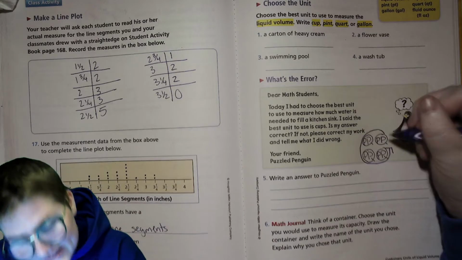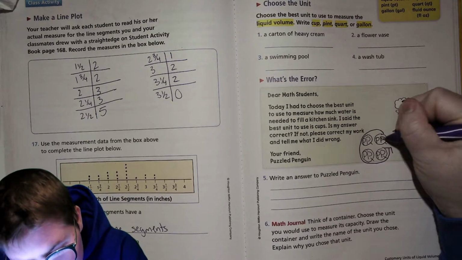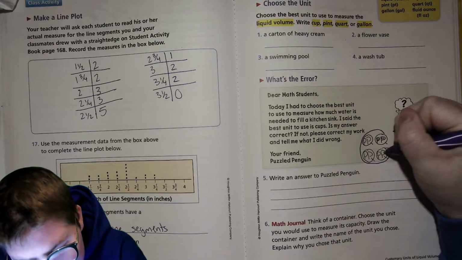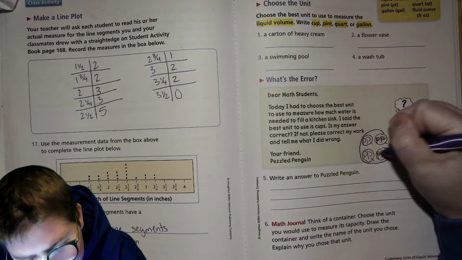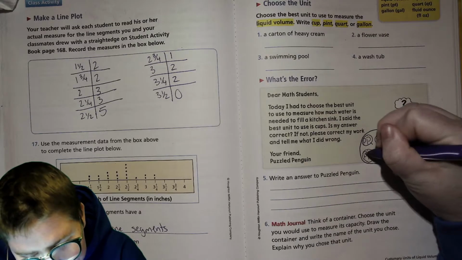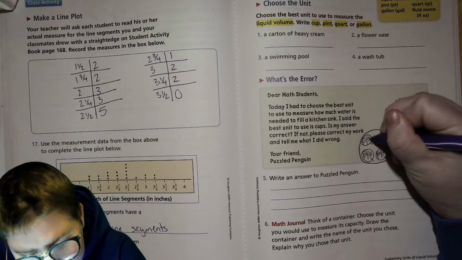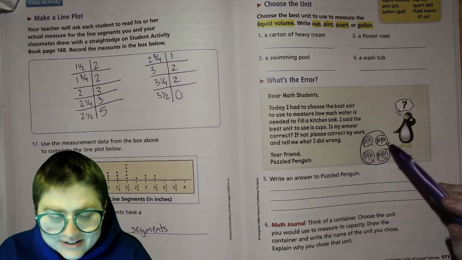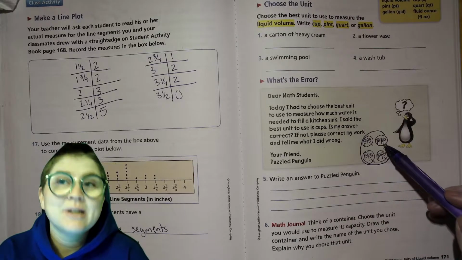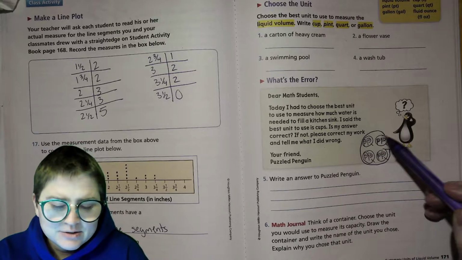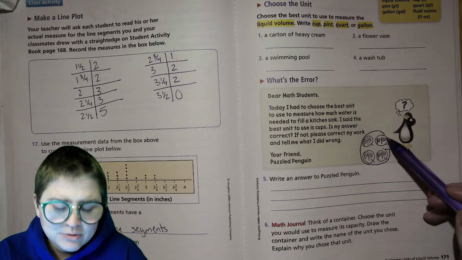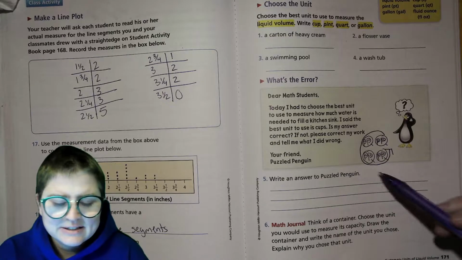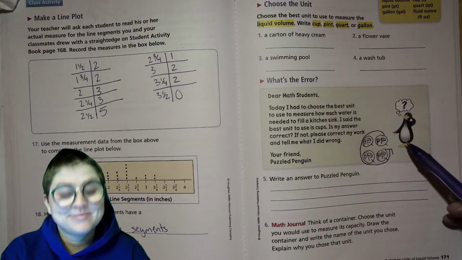Within each pint there are 2 cups, or 2 children of each prince and princess. That tells you there are 2 cups in a pint, which means there are 4 cups in a quart, which means there are 16 cups in a gallon.